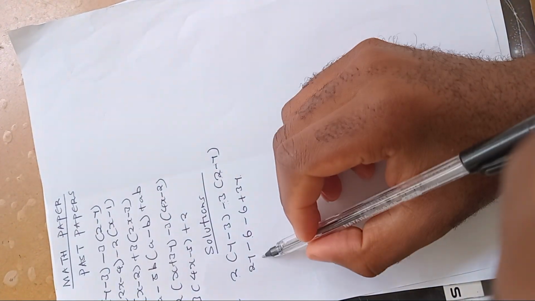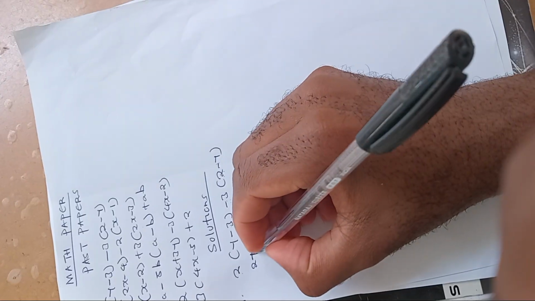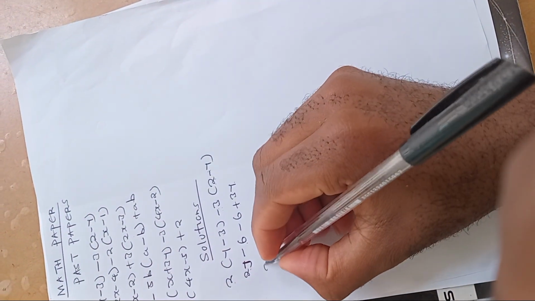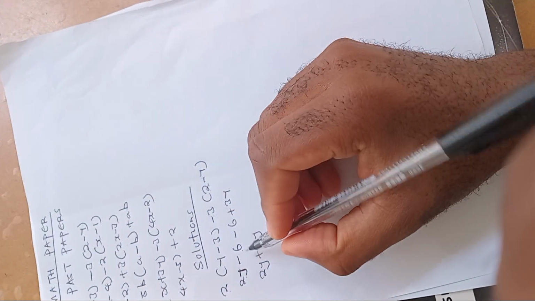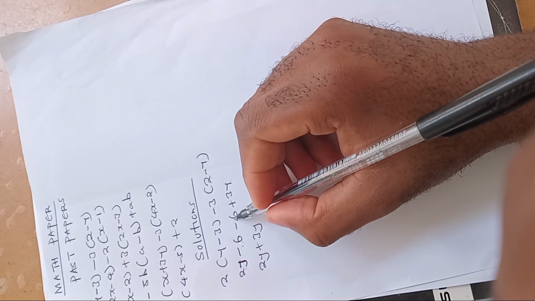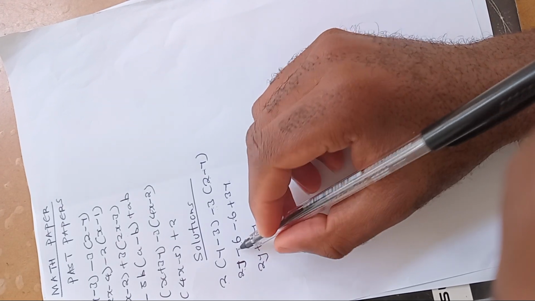Then at this stage, we can just get the like terms. The like term, this is y. We're going to get 2y and 3y. We put them together because they are like terms. So 2y plus 3y, then negative 6 minus 6. We know that if you have the same sign, you're supposed to add and maintain the sign. So this is the same as 6 plus 6, then you just maintain the sign.